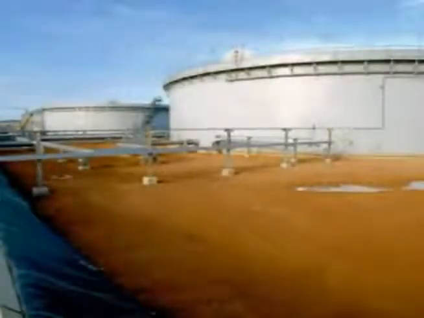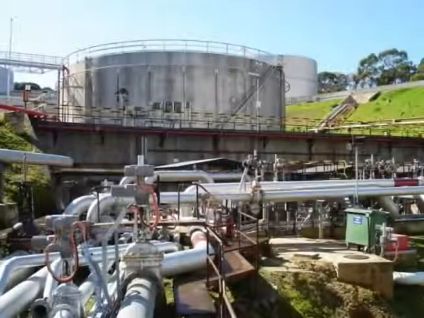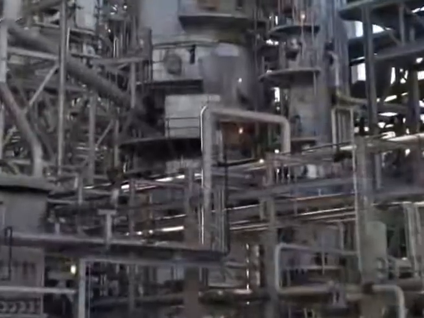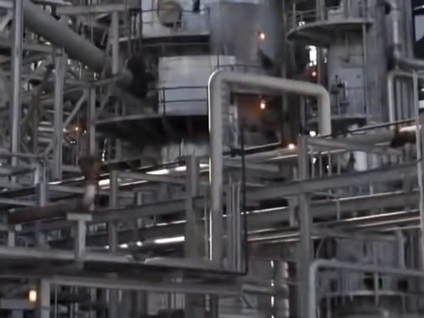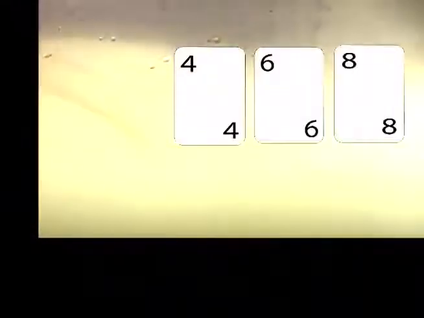Crude oil is pumped from storage tanks to a furnace where it is heated, but it is only heated enough to vaporize some of it. When it gets to the column, it is a mixture of vapors and liquids. Once inside, they separate. The liquids fall to the bottom. They are the queens and kings. They will be dealt with later. The vapors, the 4s, 6s, and 8s, will rise.